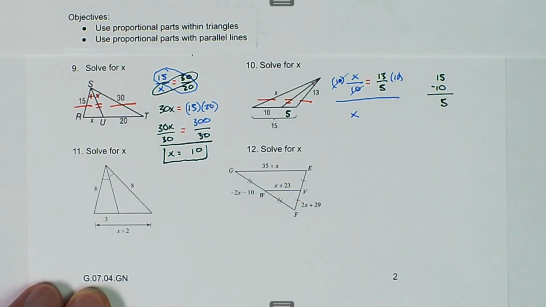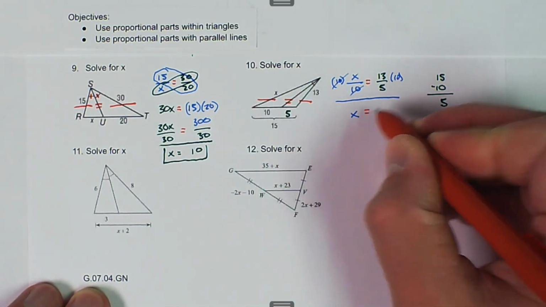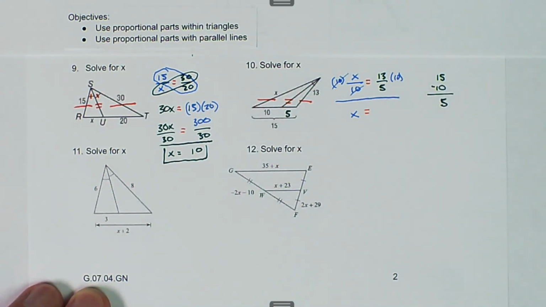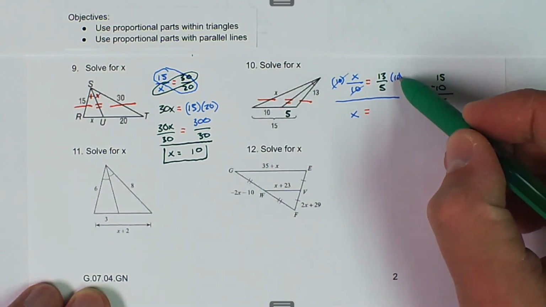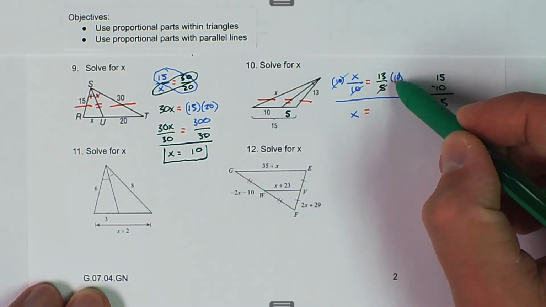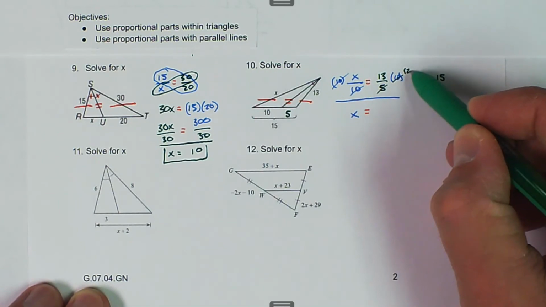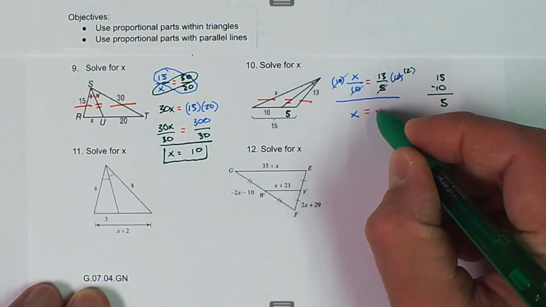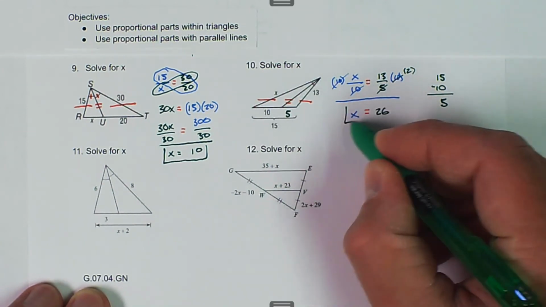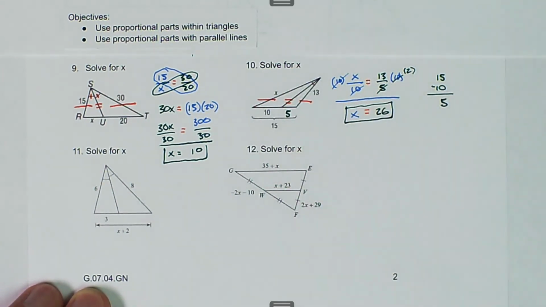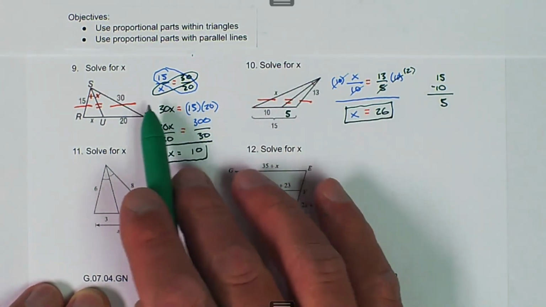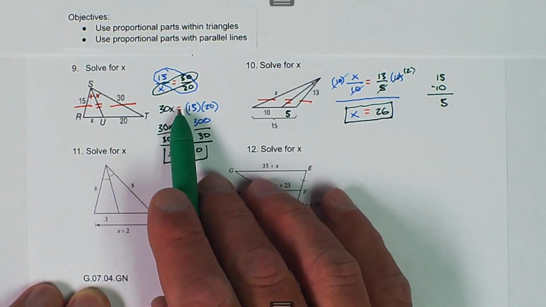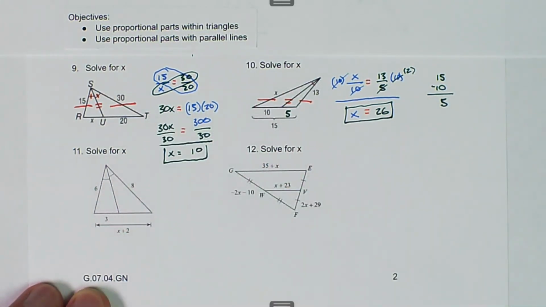And on the right side, we have a 5 in the denominator, and we have a 10 in the numerator. So the 5 goes into the 10, and we're just left with 2. So 13 times 2 is 26. Again, we could do this exactly the same way, get means and extremes, but we don't have to do that if we don't want to. We can shorten it up just a little bit.